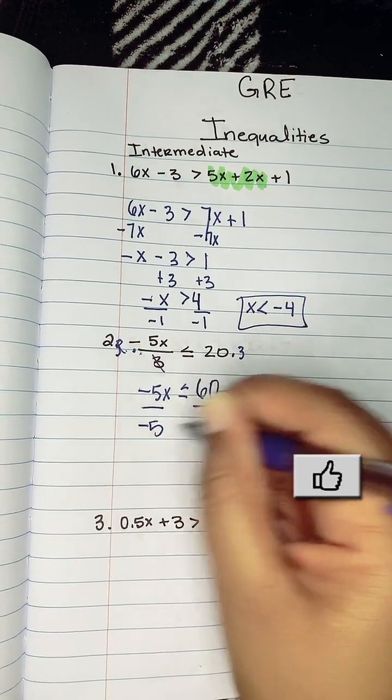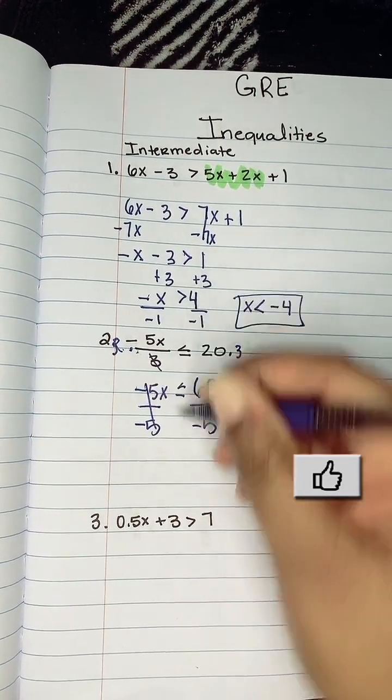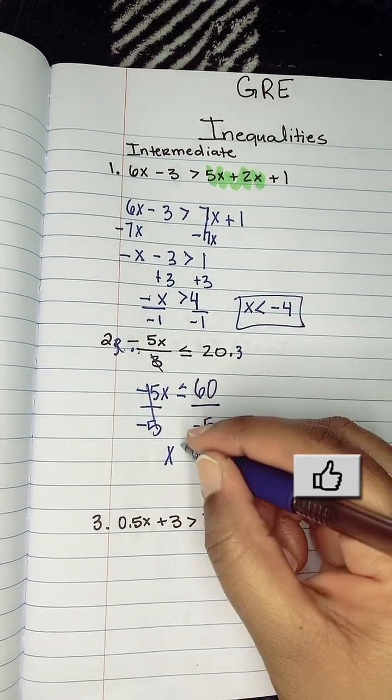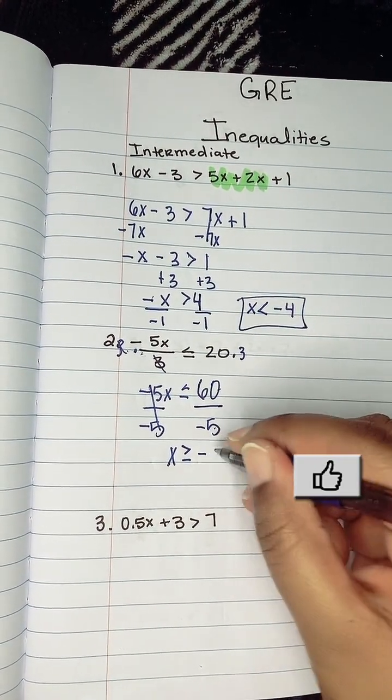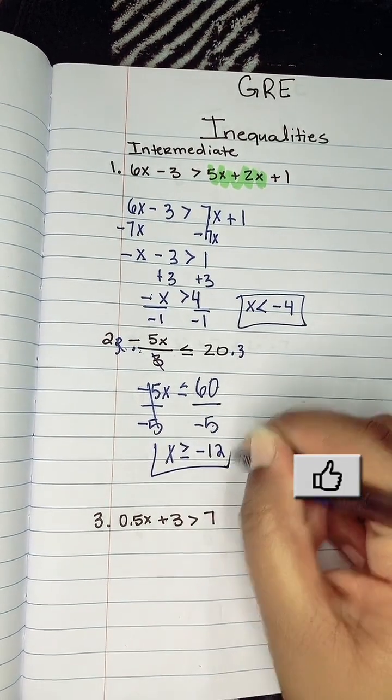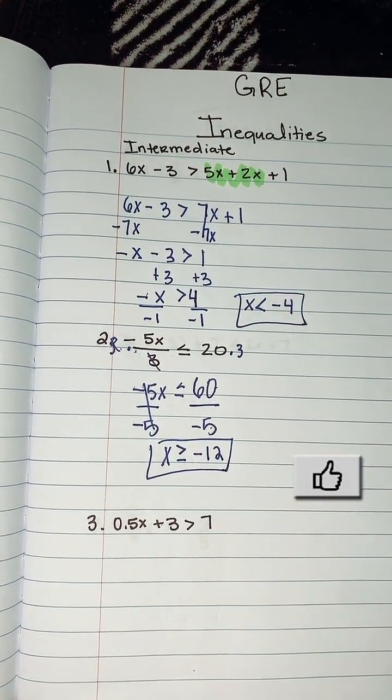So we divide by -5, divided by -5. Remember, we're dividing by a negative, so we have to flip that sign. And then 60 divided by -5 is -12. And that is our answer.